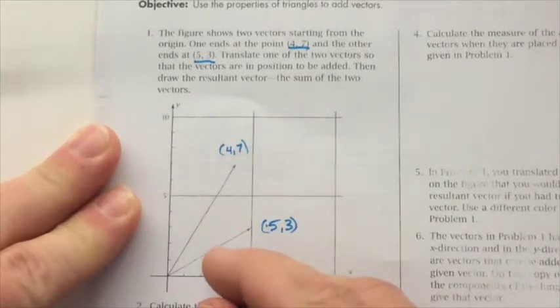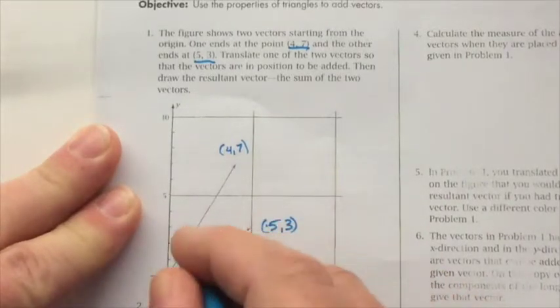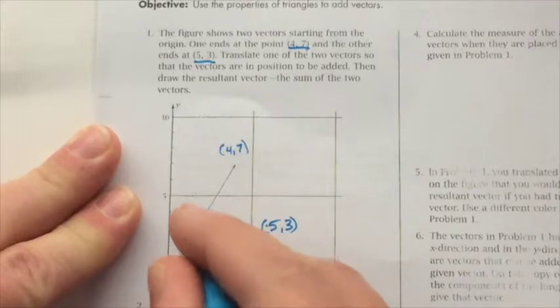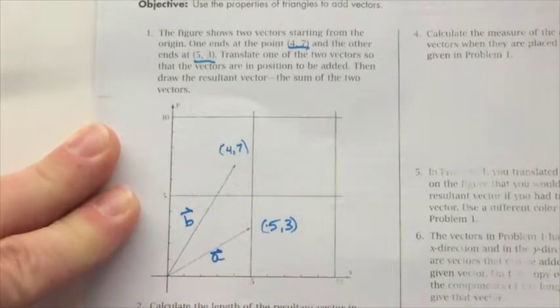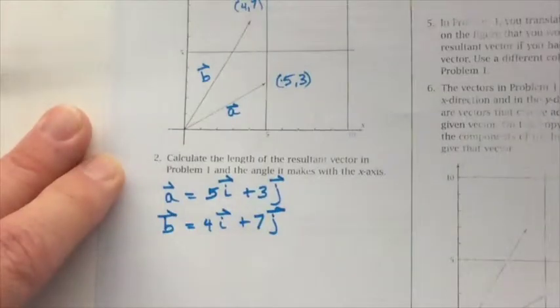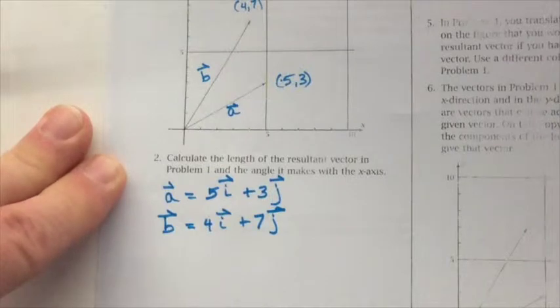If we call this vector A and we call this vector B, then what we're saying is vector A is equal to 5 vector i's. Remember what vector i is? It's the unit vector on the x-axis, plus 3 vector j's.